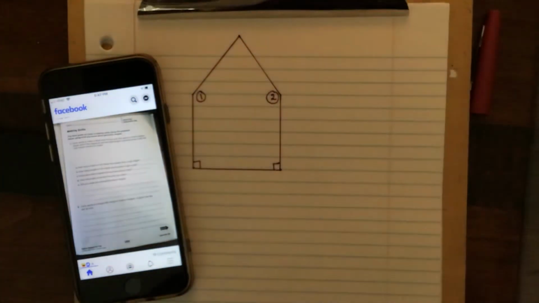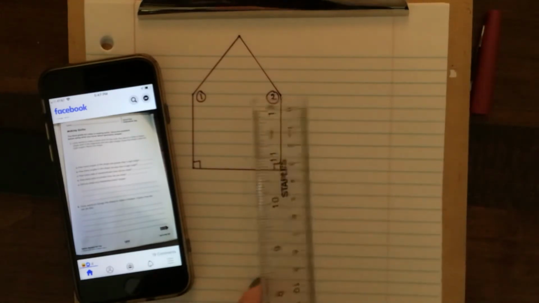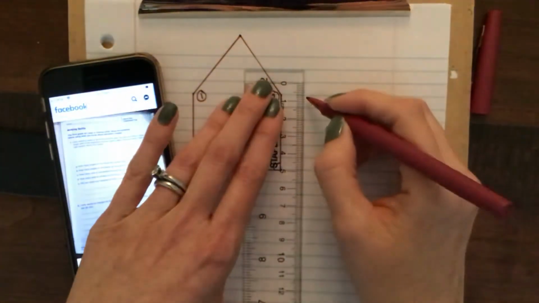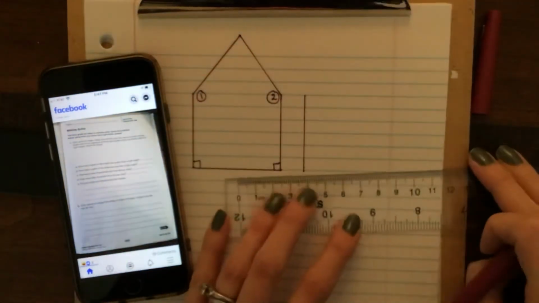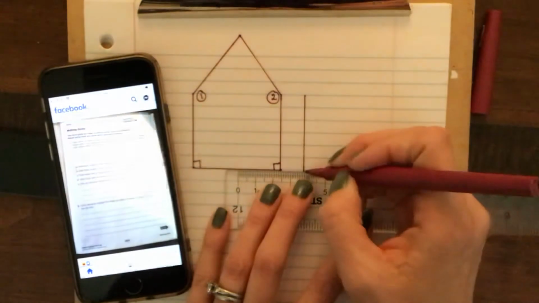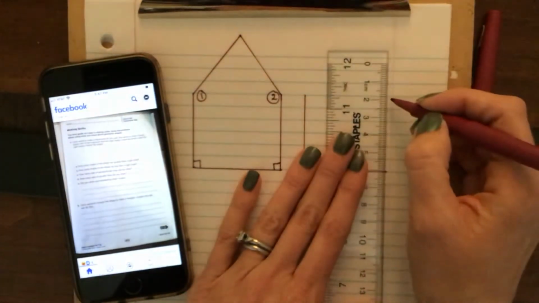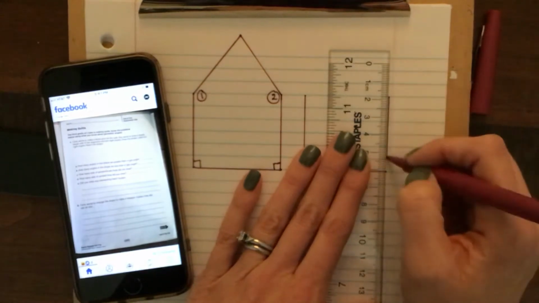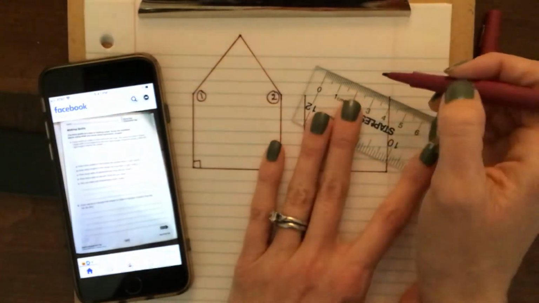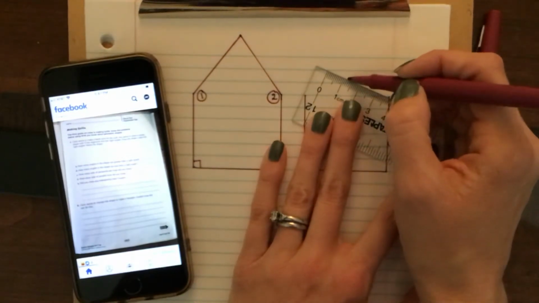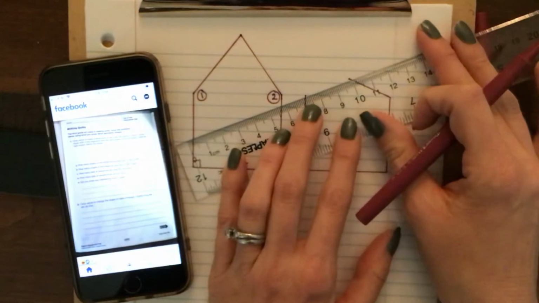But here's the tricky thing. You could also draw this to have 3 angles that are greater than 90 degrees. And let me show you what that looks like. This would be a great conversation piece in the classroom, kids discussing how many angles are obtuse.